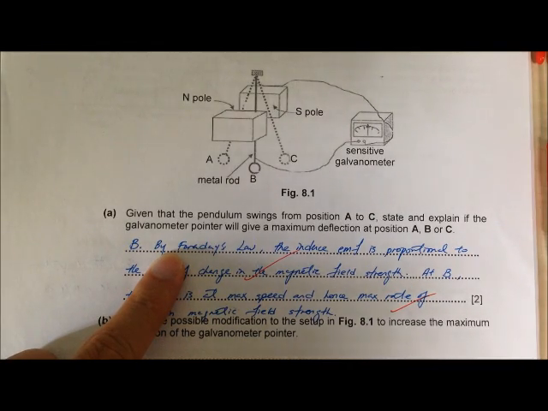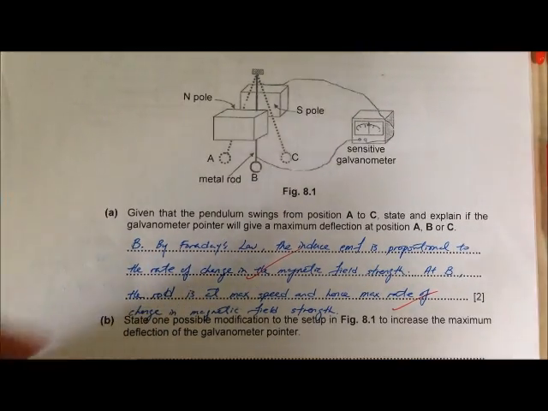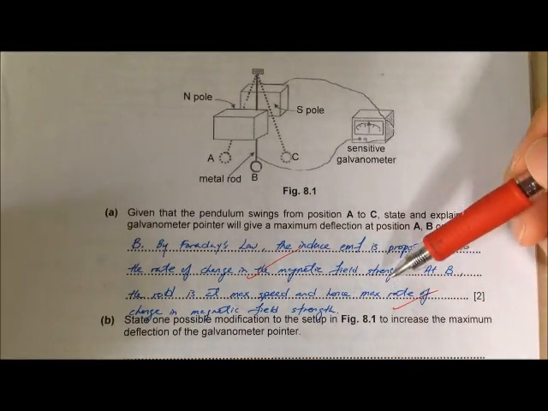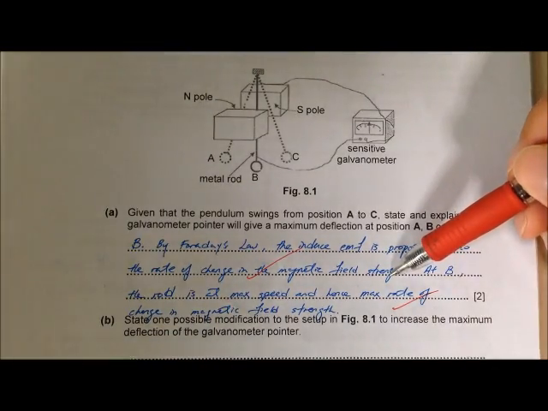But if you are changing the magnetic field even from 0 to 0.5, but within 1/10 of a second, the rate of change is so fast, then you will get a big EMF. So it's the rate of change, not just the change itself, it's how fast it changes. Okay, so once you indicate this statement, I'll give you the first mark.